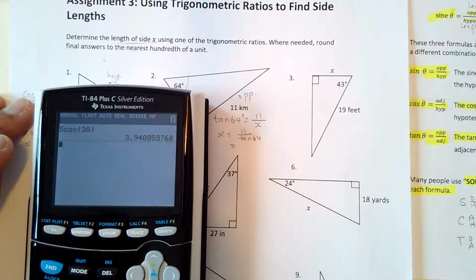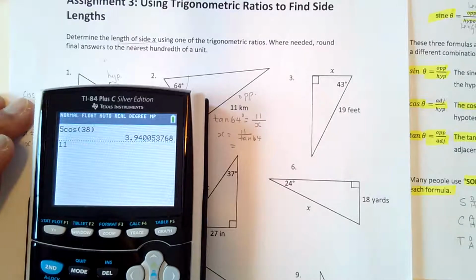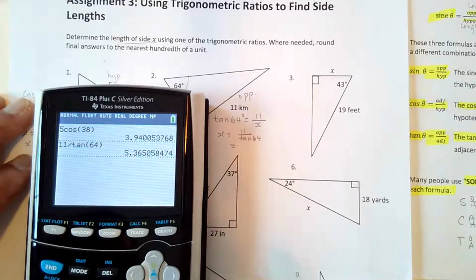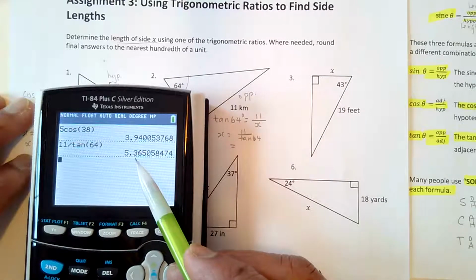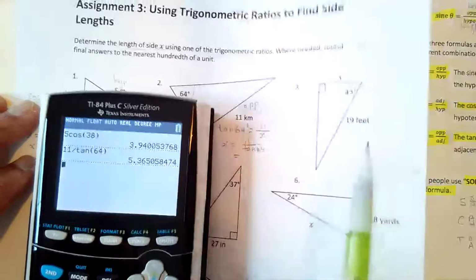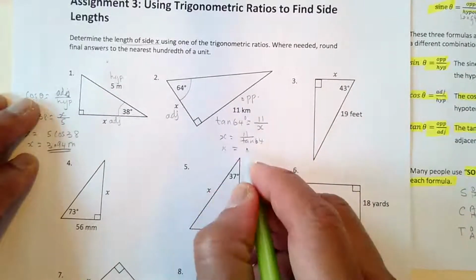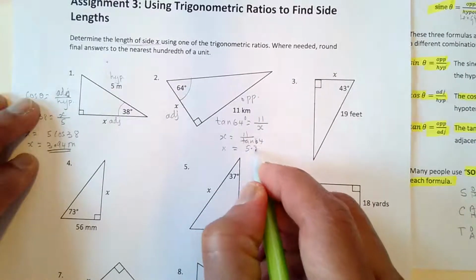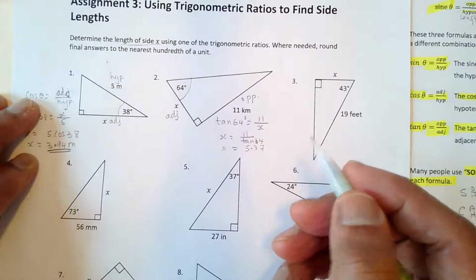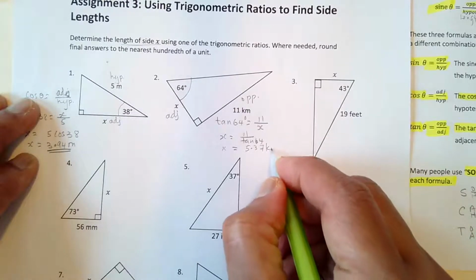I'm going to put 11 divided by tan 64. And that's 5.36. Now I round it to 2 decimal places, so this could be 5.37 kilometers.